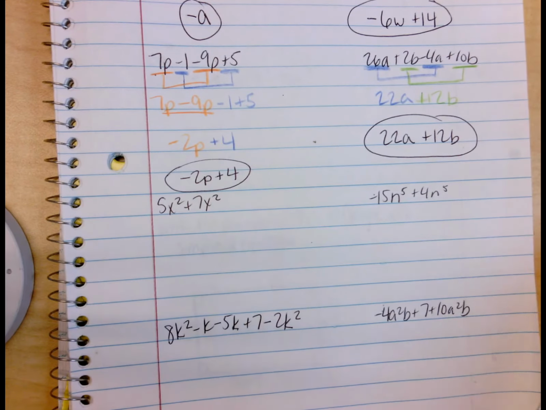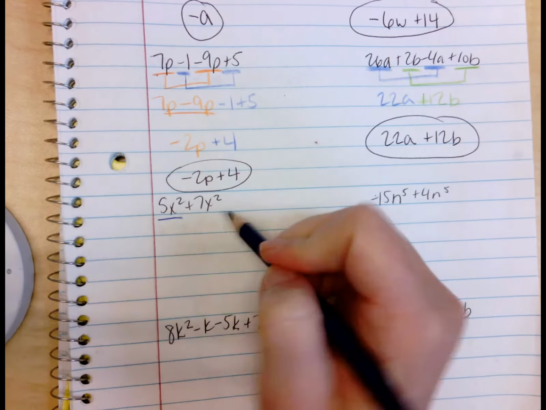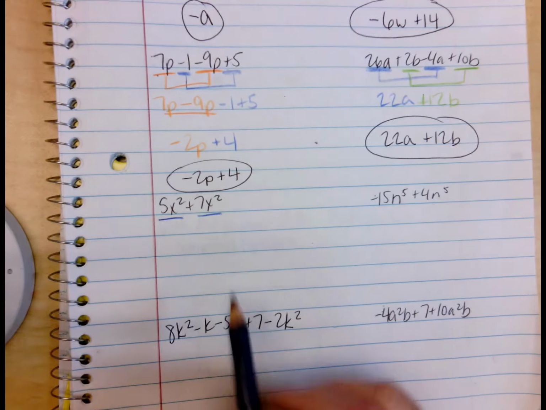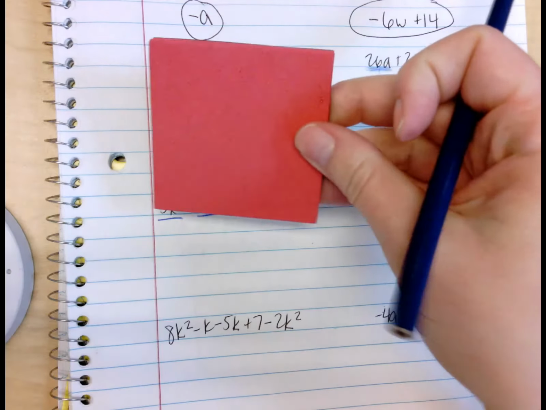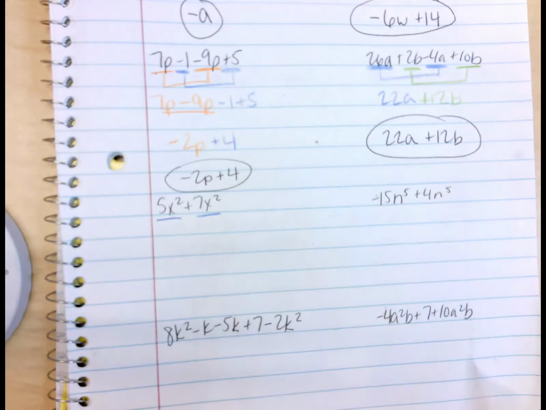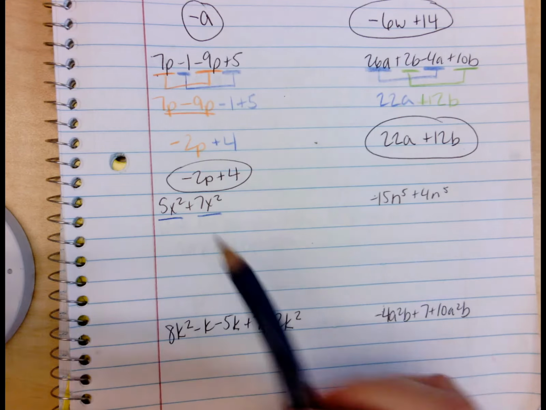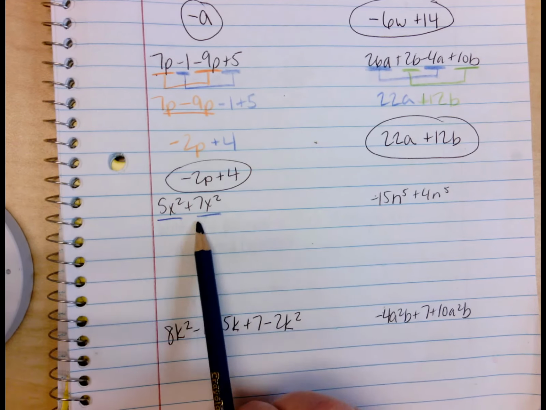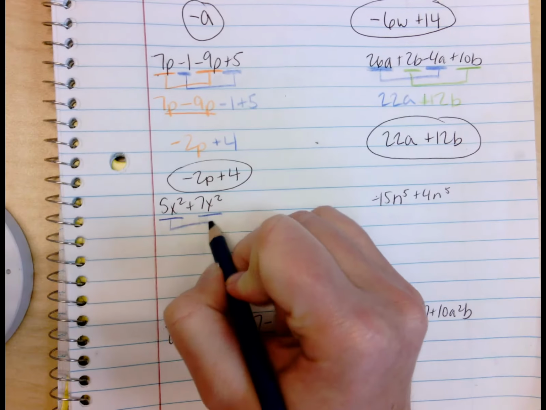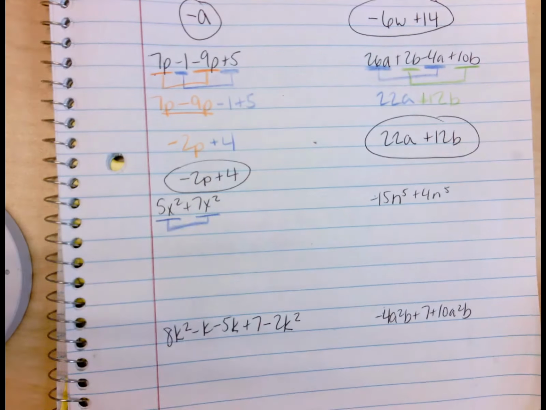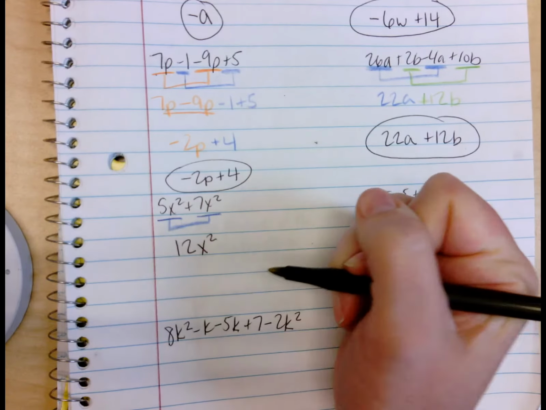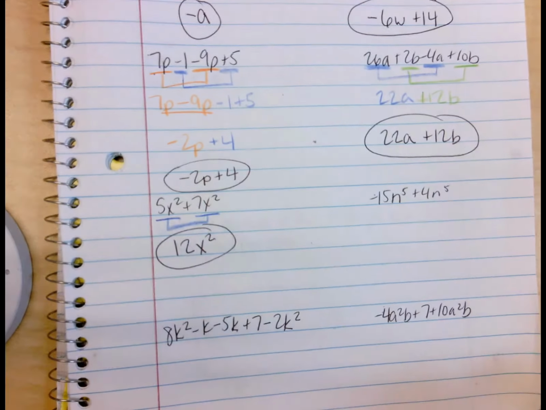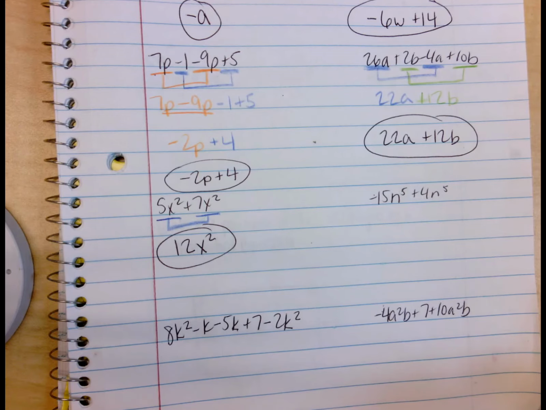Then we move down here. Down here we have 5x squared and 7x squared. These are x squareds. These are your large squares. If we want to represent 5 of them and 7 of them, we can combine those two and simplify that to 12x squared. And now there's nothing else to combine that with, so that's going to be our final answer.